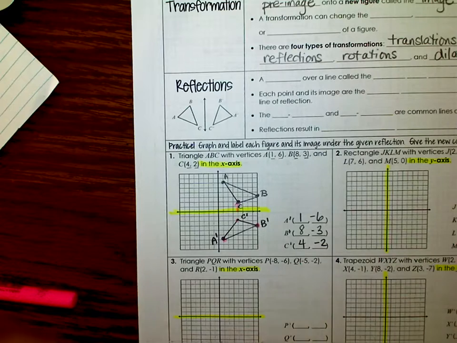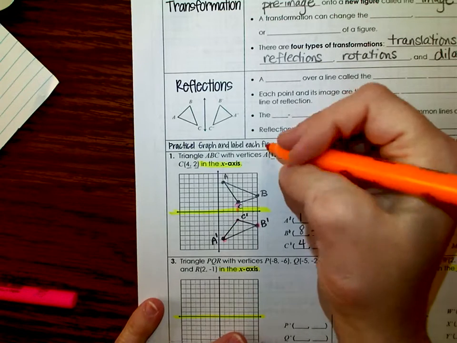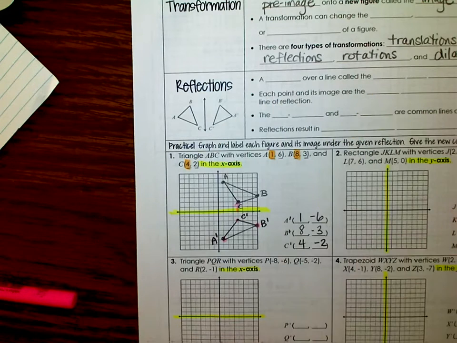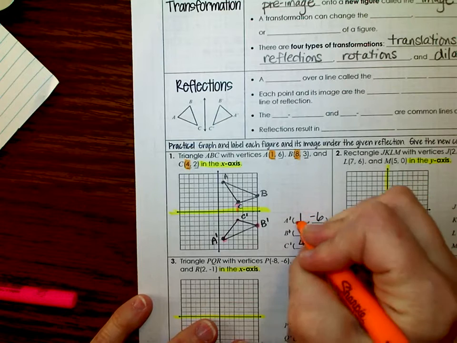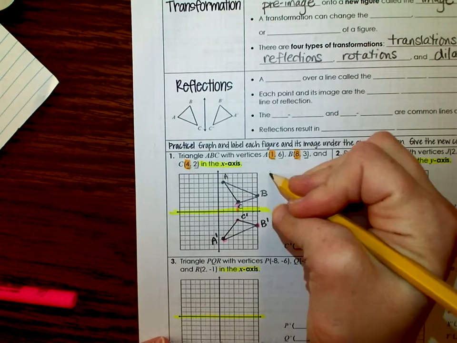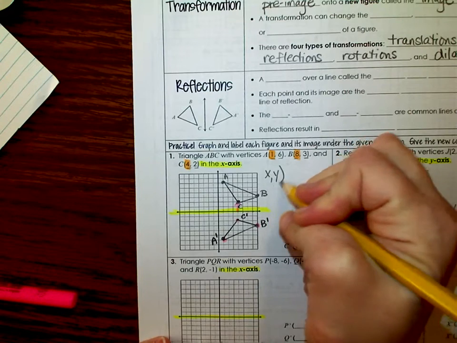And so what I want you to do now is take a look at how the x and the y coordinates change. If you look at the x coordinate of each one of those points, the x coordinates did not change at all. It's still a 1, an 8, and a 4. So when we think about this, we can actually write an algebraic rule to represent it.